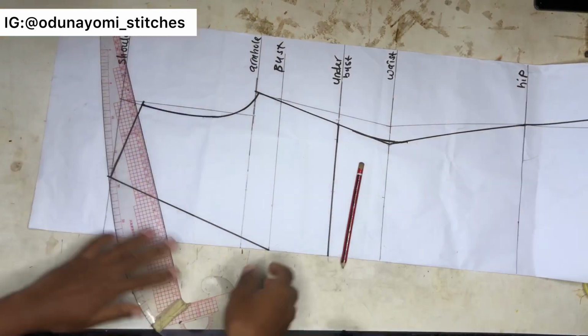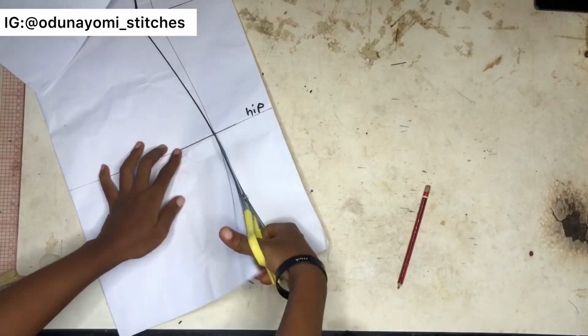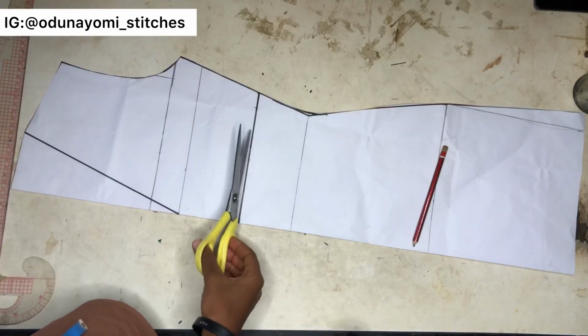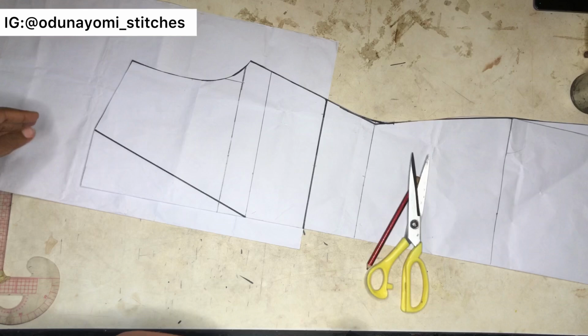I hope that is clear. I will show that too very soon so that you will understand. So I went ahead to cut out the pattern I will be using, and this is what it looks like.